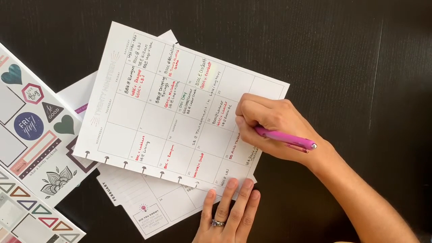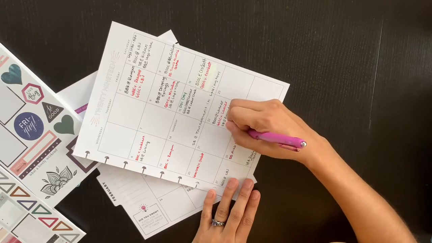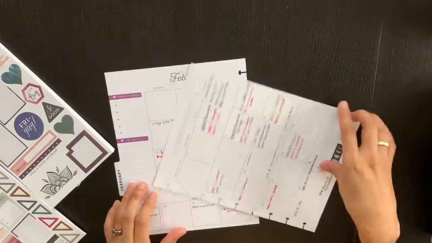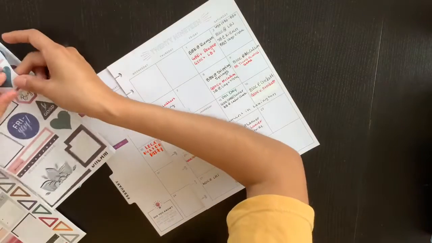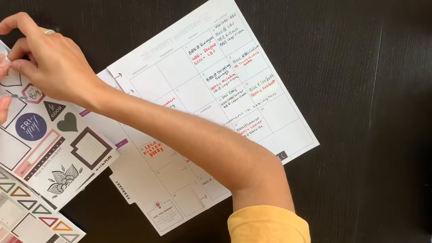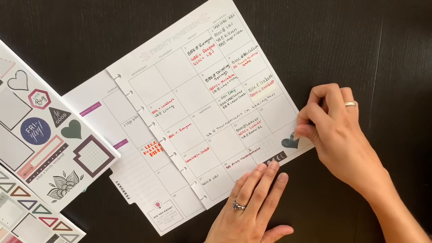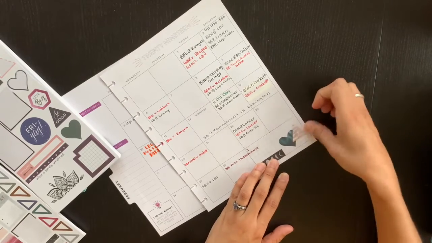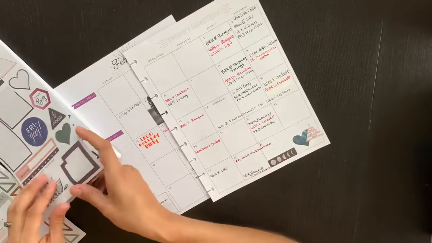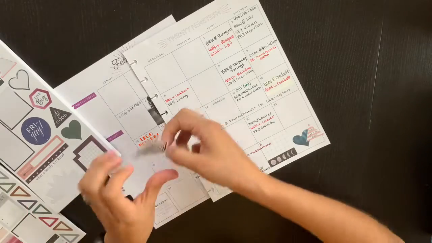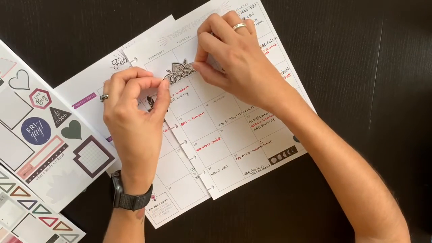And I did already have a tournament that's going on that flowed over into March 1st, but I just went ahead and rewrote it in the same pink pen and then added the March 1st date. Now, to fill in that last empty square, I did a little bit of layering with a little heart and a little triangle that says, "These are the days."